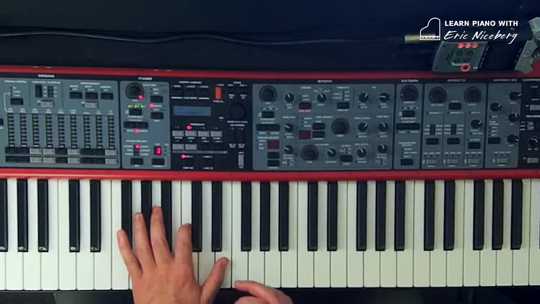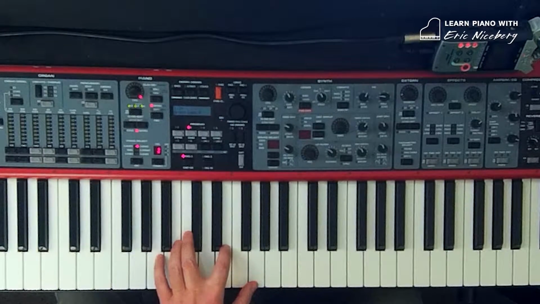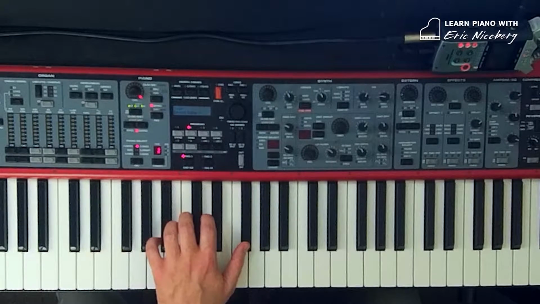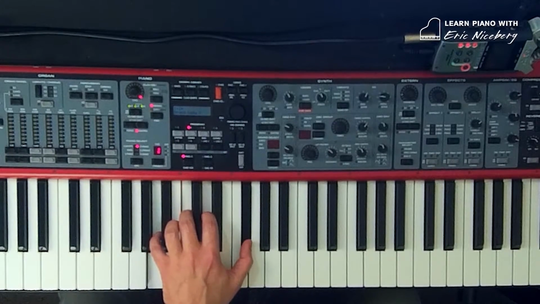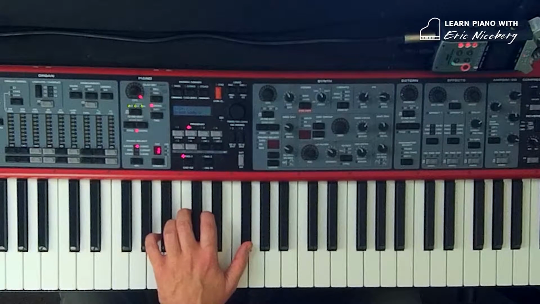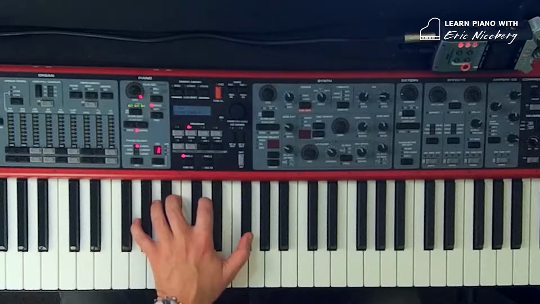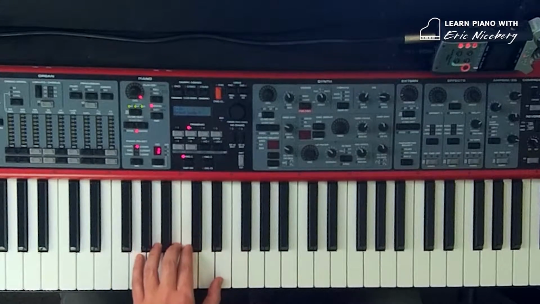Now let's go a little bit deeper. If I start Autumn Leaves on A minor 7, the closest D7 would be here. And from D7, the closest G major 7 would be here. And from G major 7, the closest C major 7 is here.